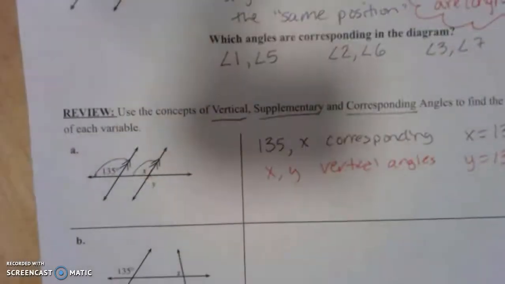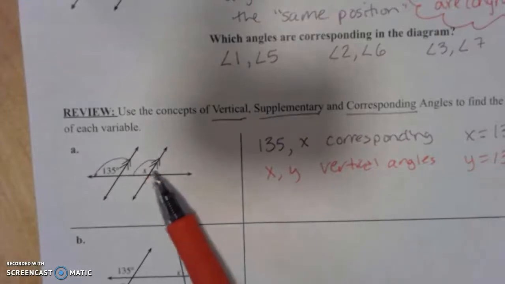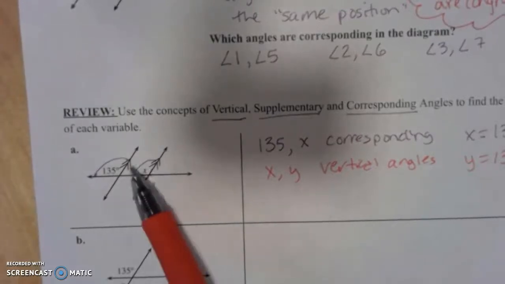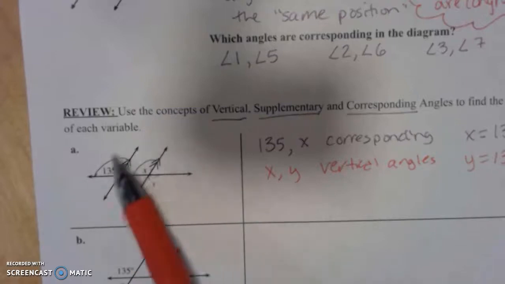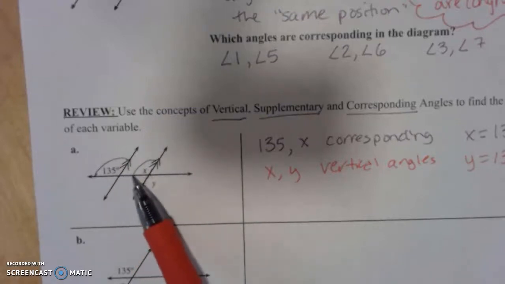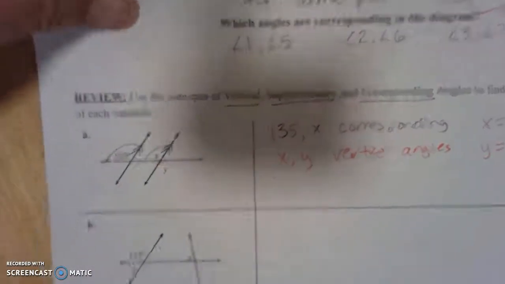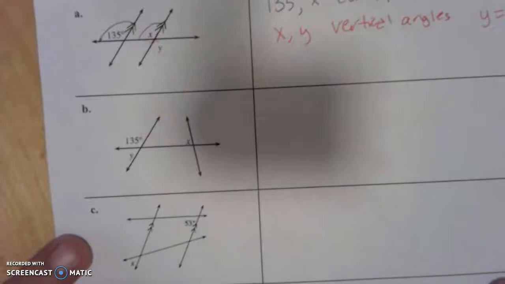see over here, these little symbols right here, those little dashes, or they make it look like arrows, that's a symbol that this line is parallel to that line. So everything we just learned about corresponding angles being congruent, I can apply that to this problem because this is crossing parallel lines. Let's look at part B.